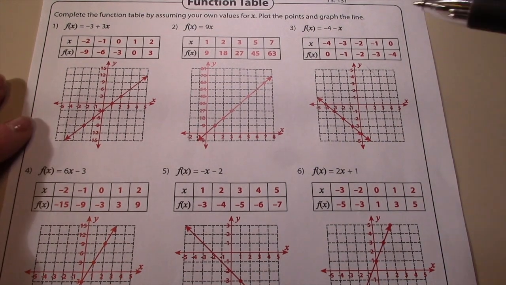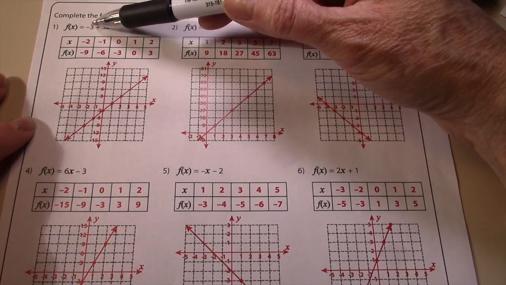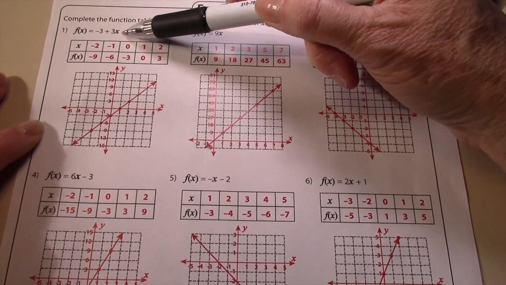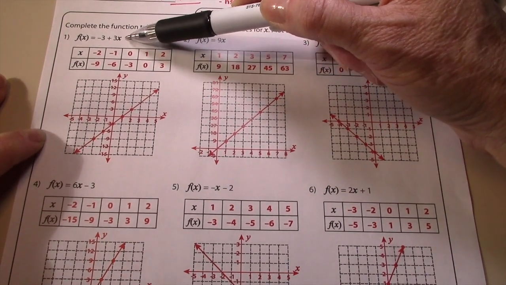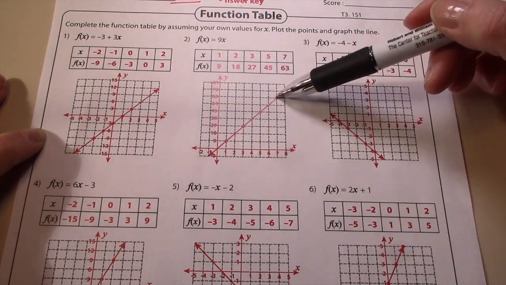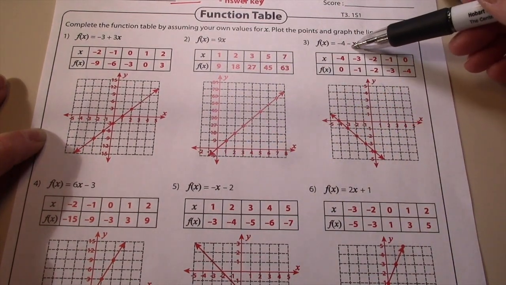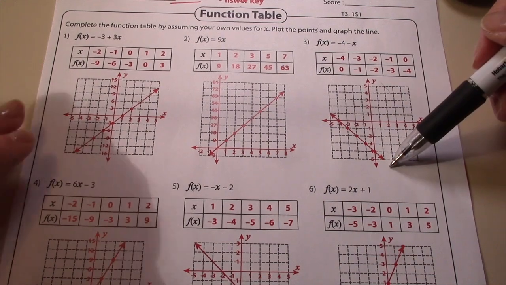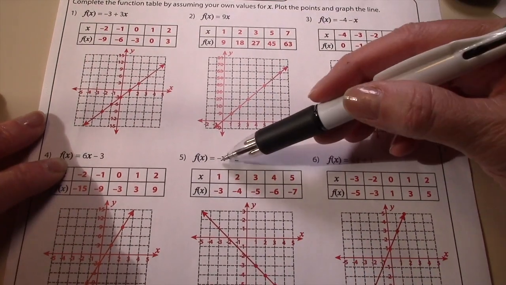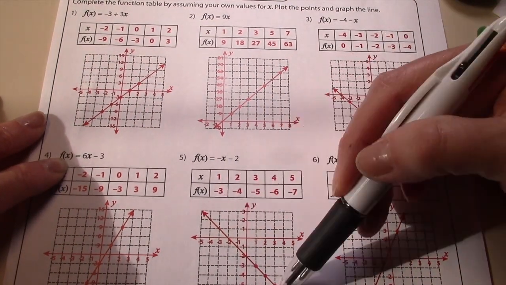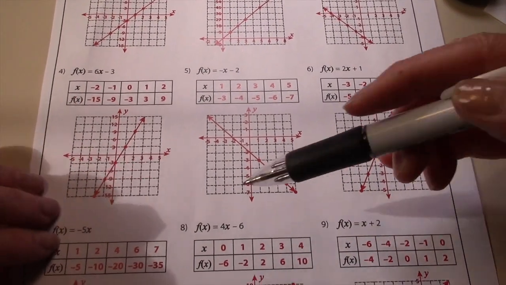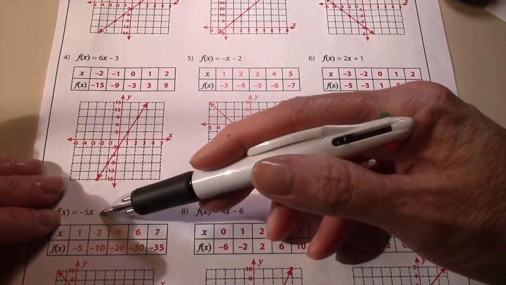And always remember, this is your b, and the number in front of the x determines the rate of change or the slope. So this is a positive slope going uphill. This is a positive slope going uphill. This one has really a negative 1, so it's going downhill. This one will have a positive slope, the 6x going up. Negative slope, negative x going down. Positive slope going up. A negative slope, therefore going down, right?